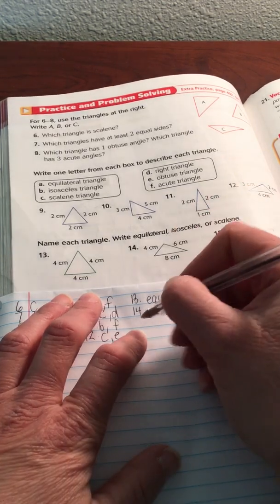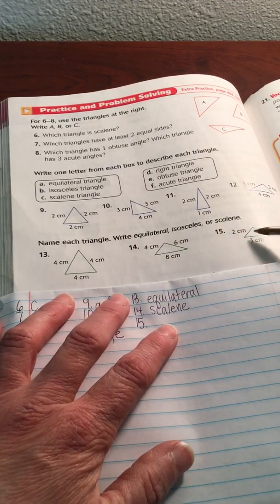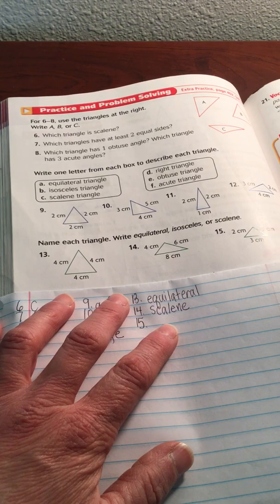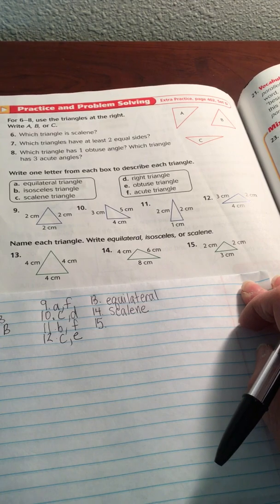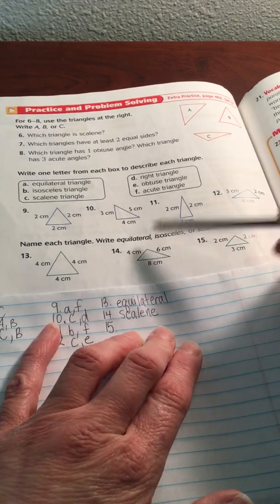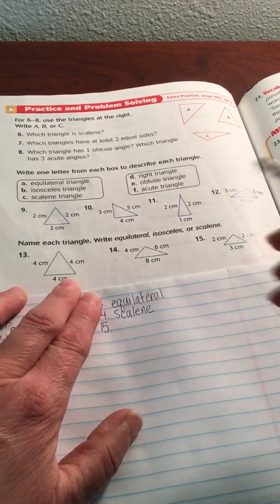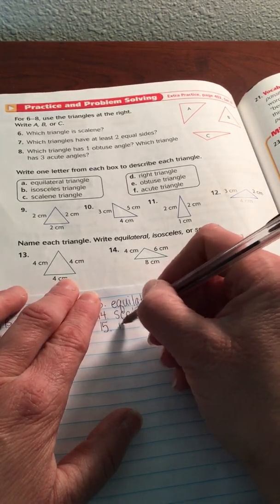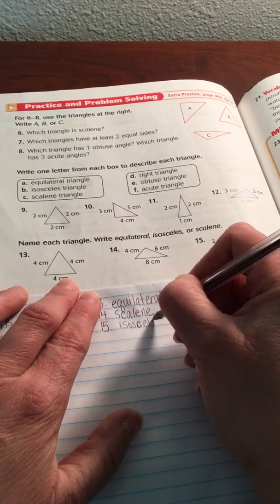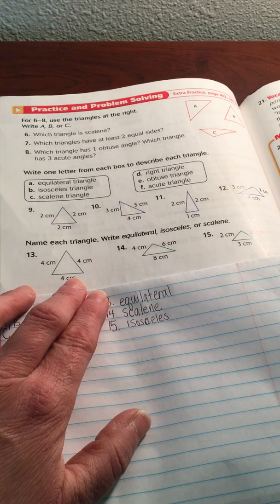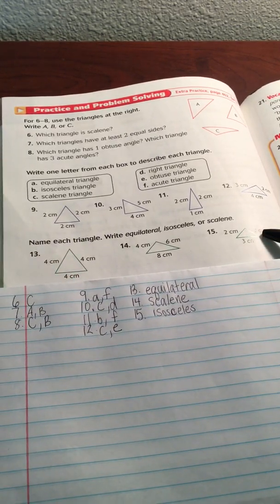Okay, and let's take a look at number 15. Now number 15, I notice it says 2 centimeters, 2 centimeters, 3 centimeters. Kind of hard to see. 2 centimeters, 2 centimeters, 3 centimeters. What do you guys think? Equilateral, isosceles, or scalene? Well, if you said isosceles, you were correct. Isosceles.